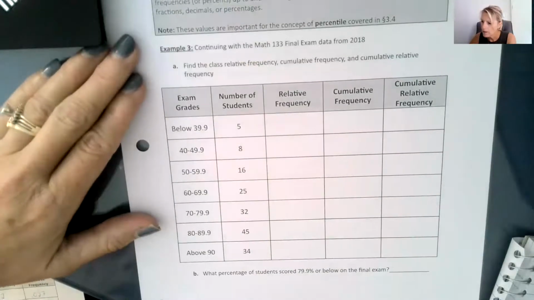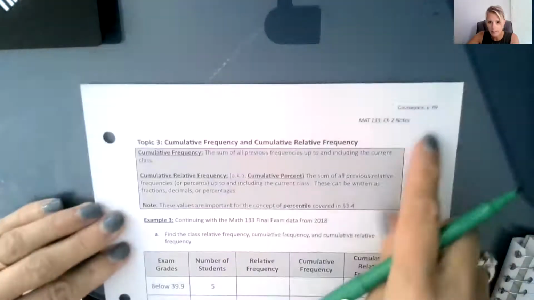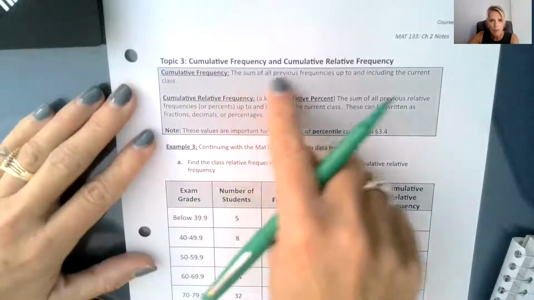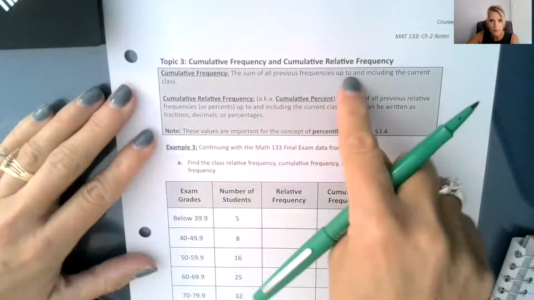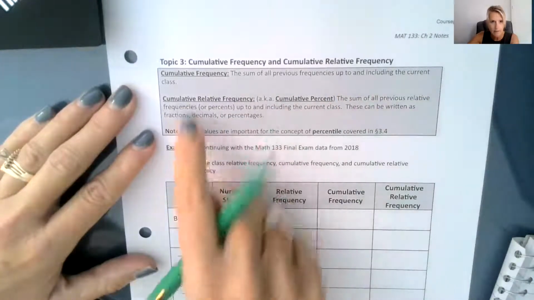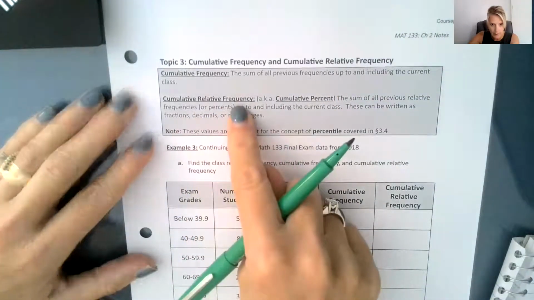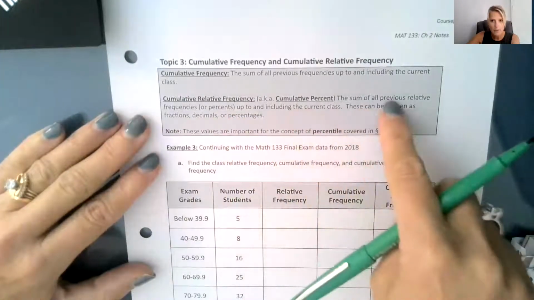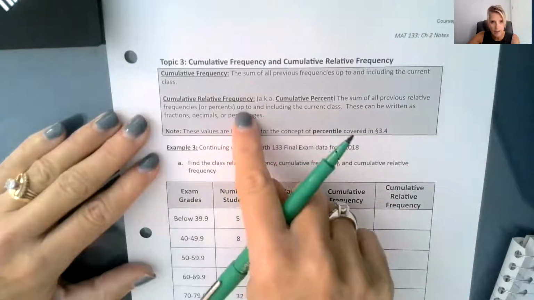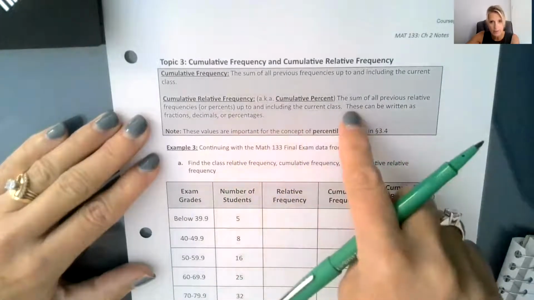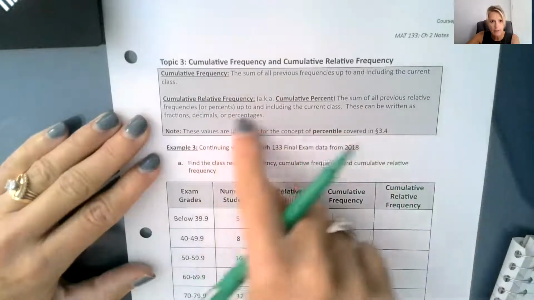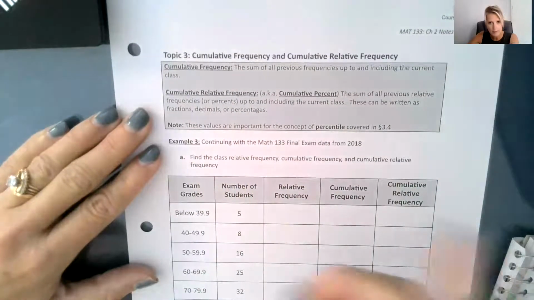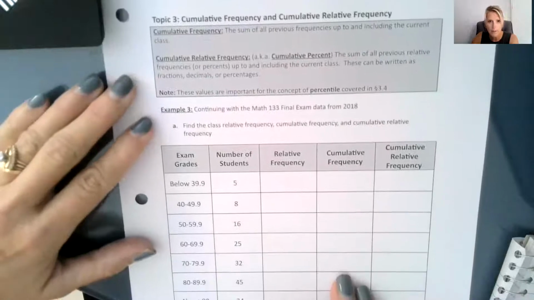Next up, so page 69, here we are. Cumulative frequencies, the sum of all previous frequencies up to and including the current class. Cumulative relative frequency is like a cumulative percent. The sum of all previous relative frequencies or percents up to and including the current class. These can be written as fractions, decimals, or percentages. These values are important for the concept of percentile, but that's later in 3.4.